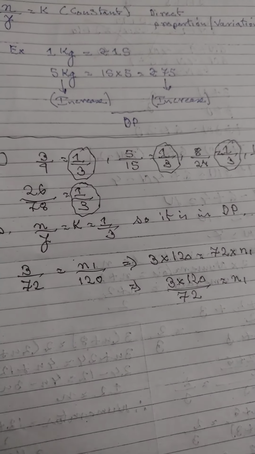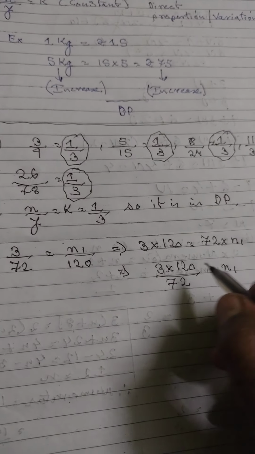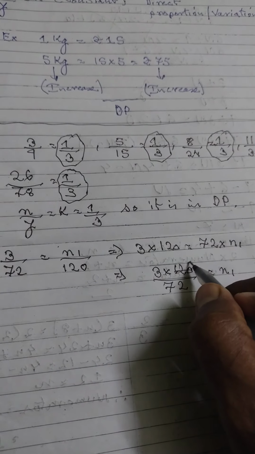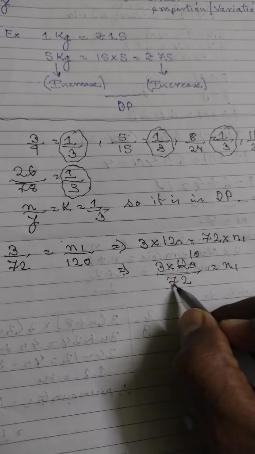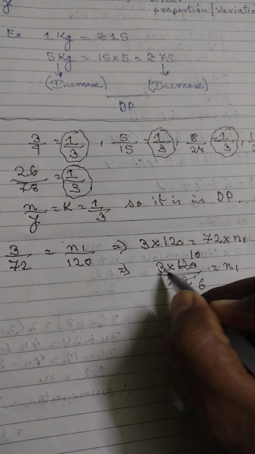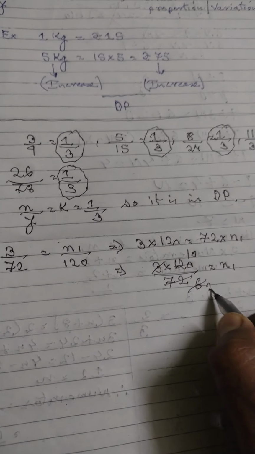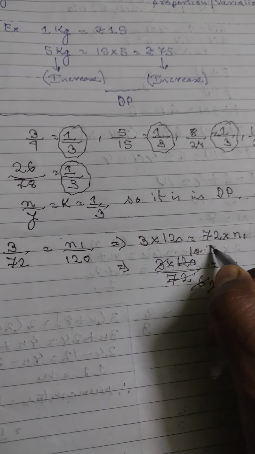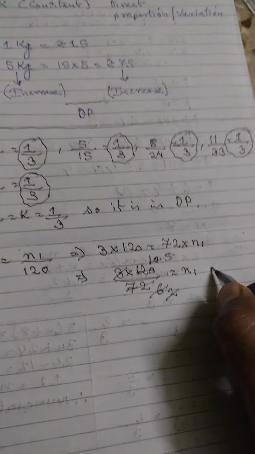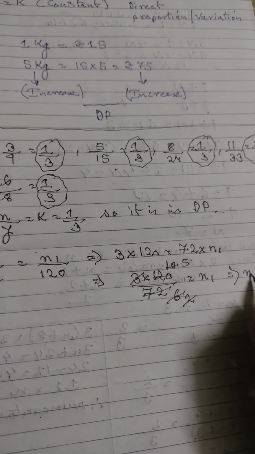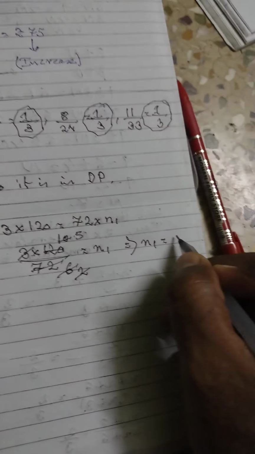Now you cancel it, so the value of x1 is coming as 5.